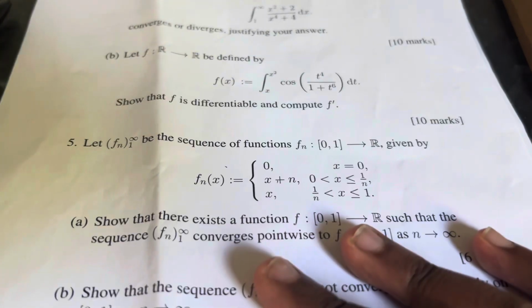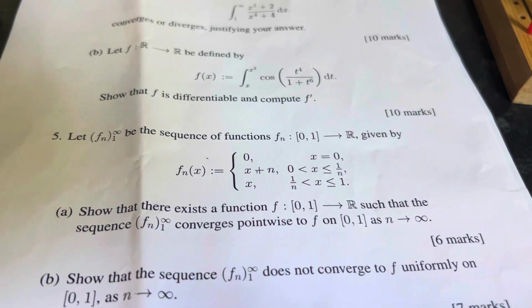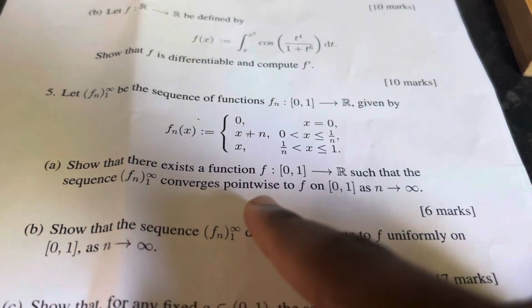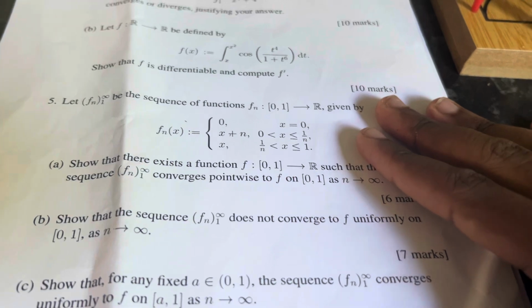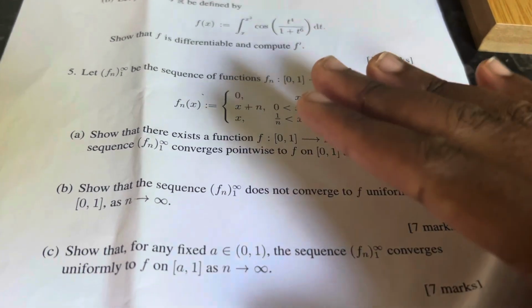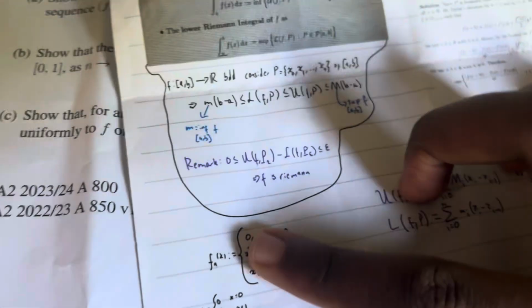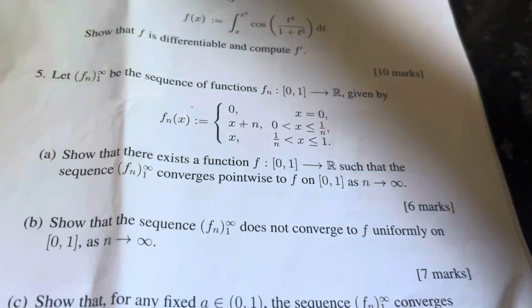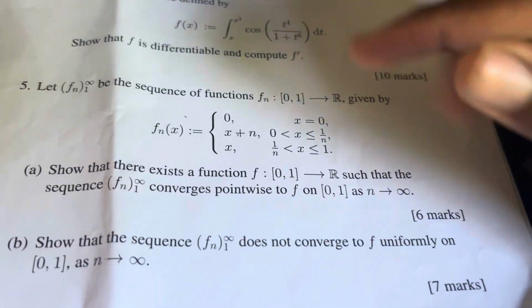Let fn be the sequence of functions given by that. Show that the sequence fn converges pointwise to f as n goes to infinity. Now this kind of question I've seen about 2.3 billion times. This was just fine for me. I had an example of it on my cheat sheet. The only difference was that on here I think it was x squared plus n. So it's literally pretty much the exact same question. It was just copying that solution I had on there and putting it on my piece of paper, but being careful not to be stupid and write x squared instead of x.